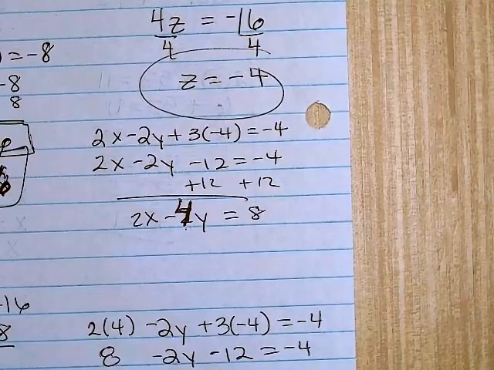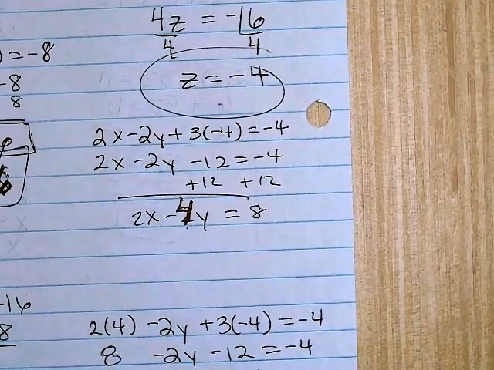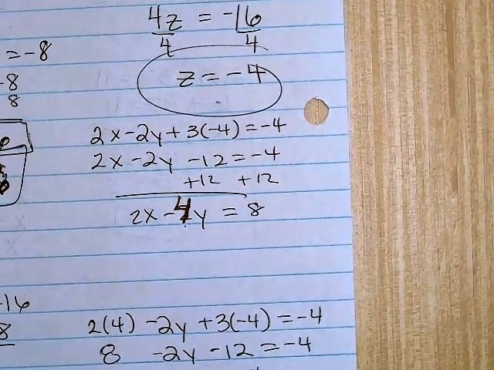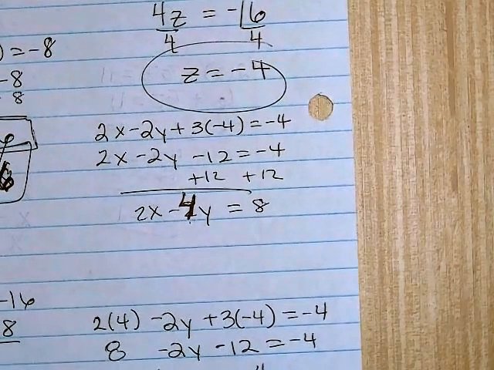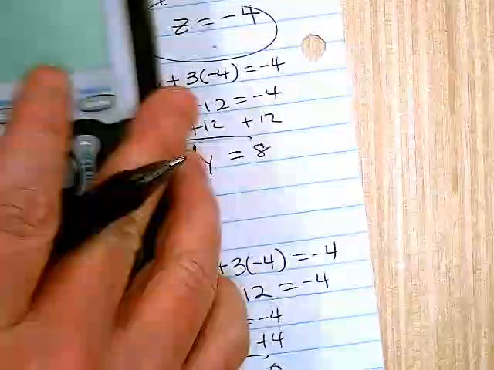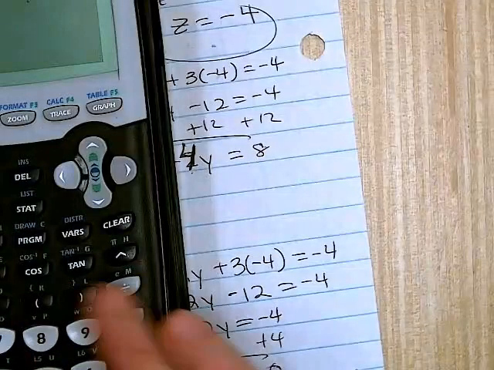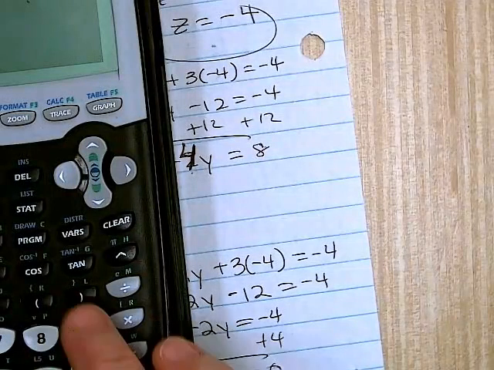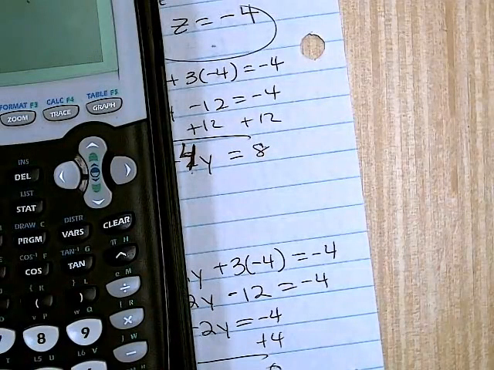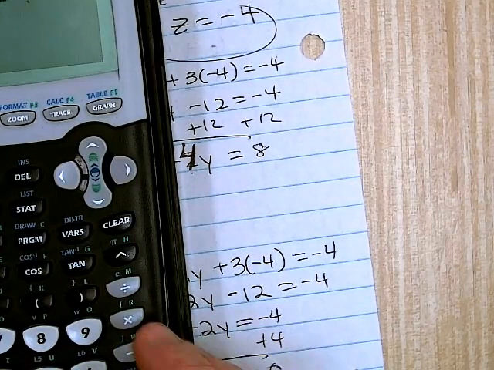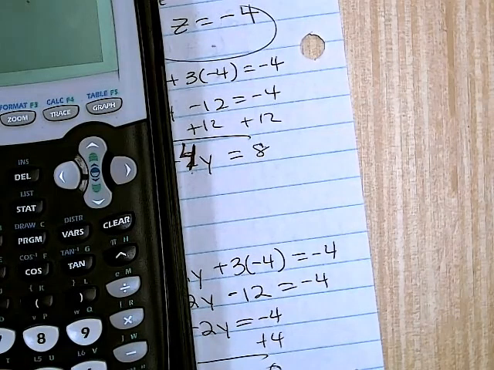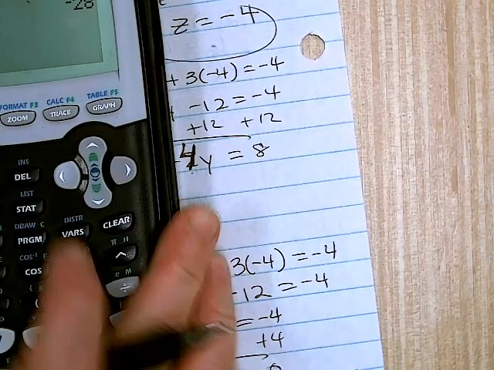What's going to happen here? I'm going to get 0, but that's not what I'm supposed to get. Doesn't work in that one.